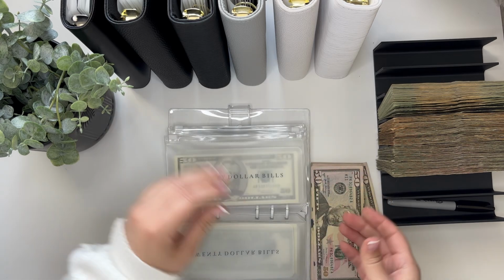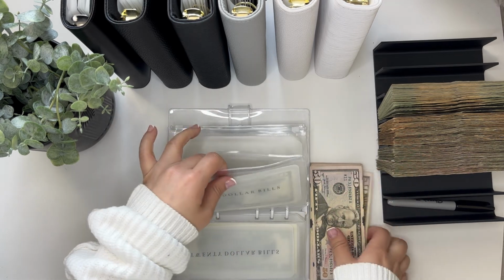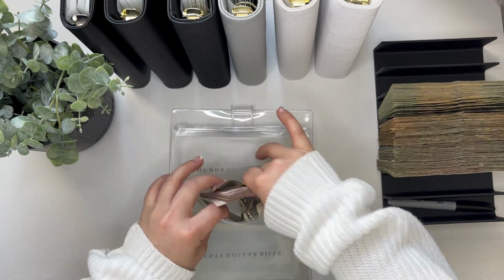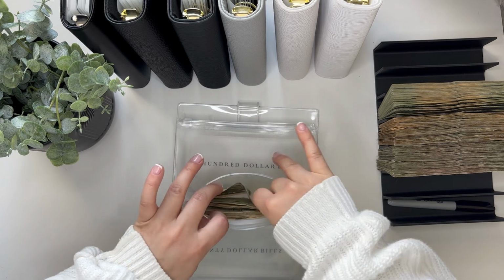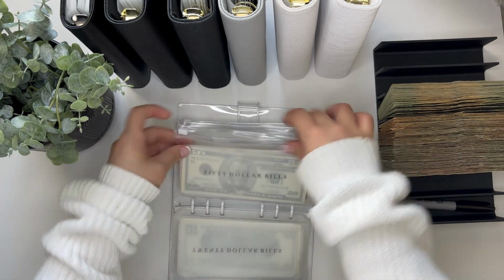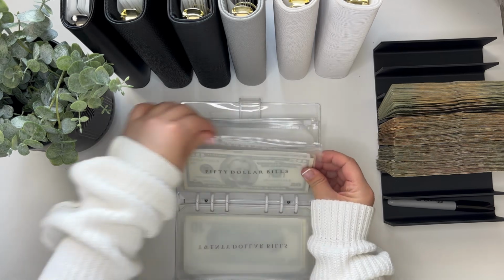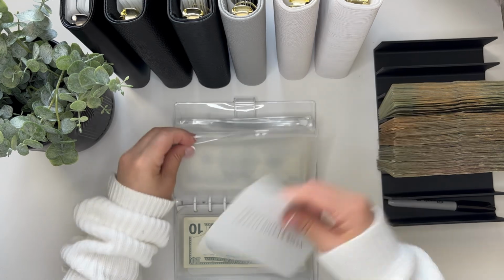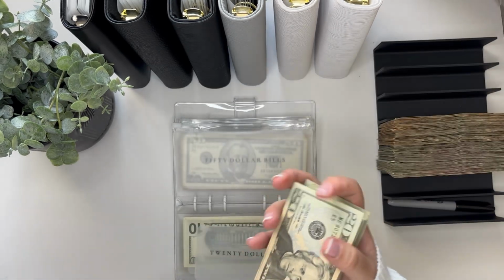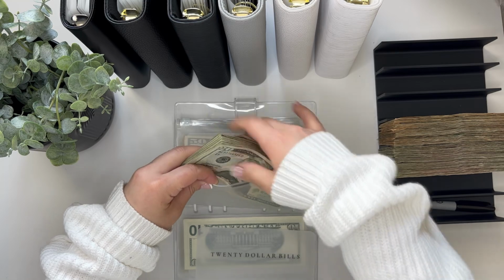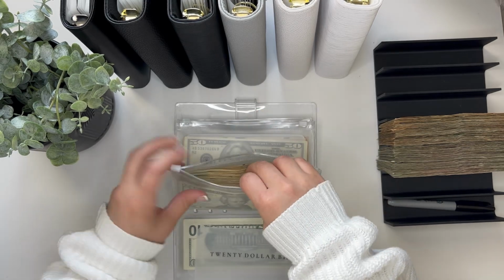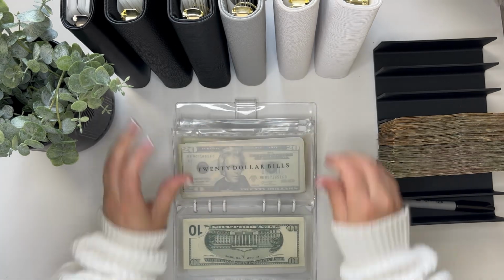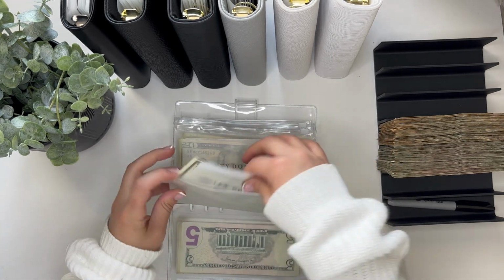So guys, this is the part where I kind of manhandle the bills, and I just kind of shove it in there. So if you don't like watching bills get crumpled, please just turn away and don't watch. But I promise you, all these bills do fit in these little pouches. You just kind of have to bend them a little bit. I've shoved so many bills into one pouch before. I can't remember how many I've actually put into one pouch. But they all fit, I promise.